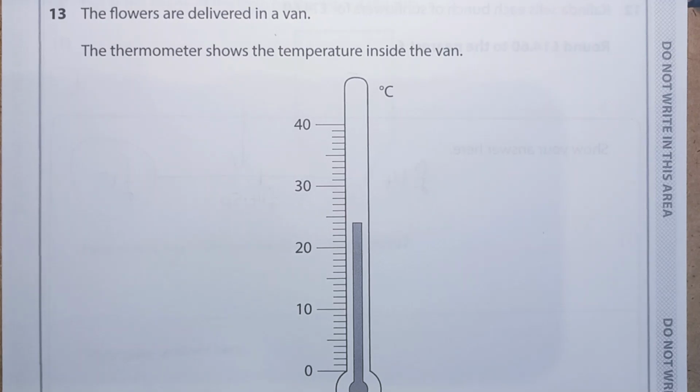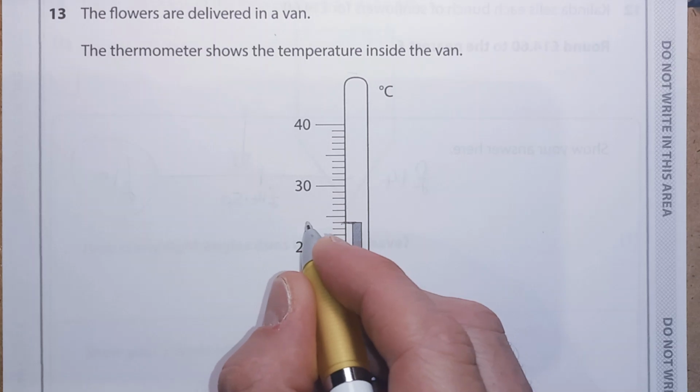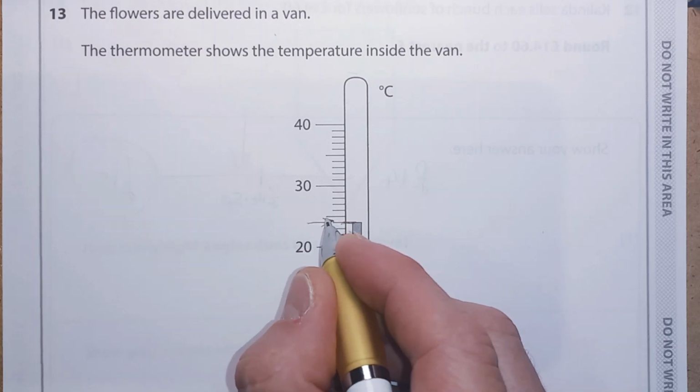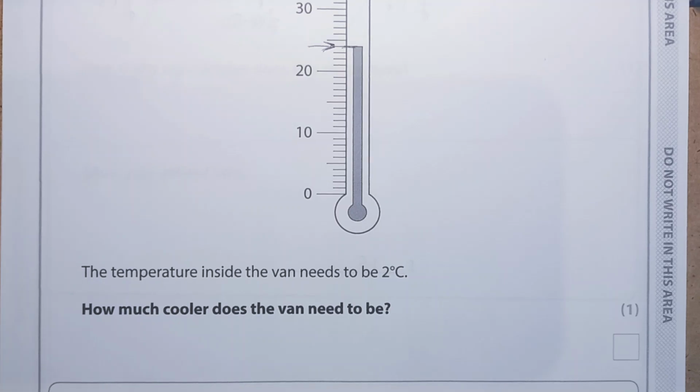Question 13. The flowers are delivered in a van. The thermometer shows the temperature inside the van. Okay, so here's the thermometer, so it's going to be this here. The temperature inside the van needs to be 2 degrees. How much cooler does the van need to be?